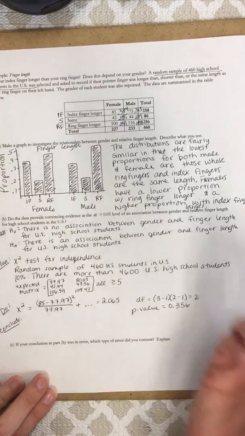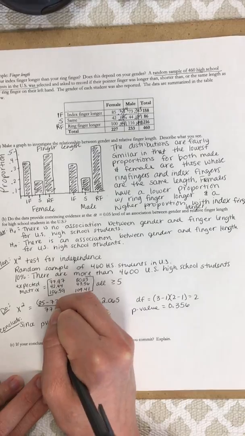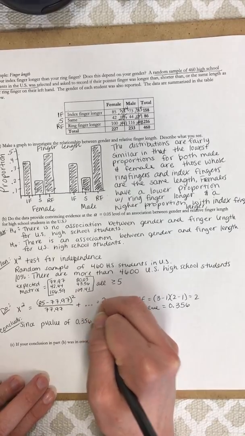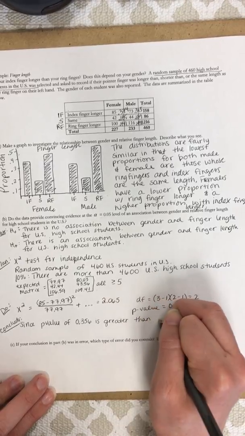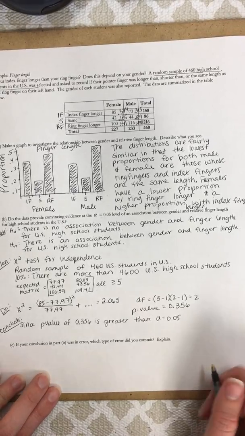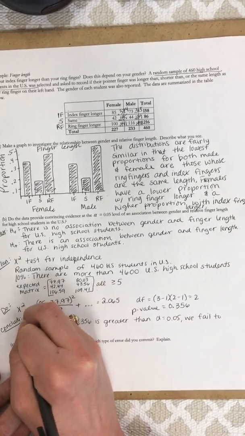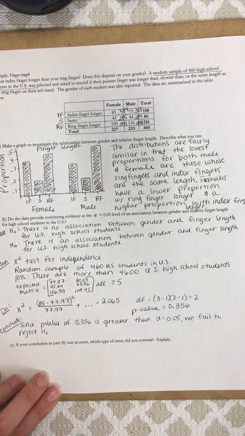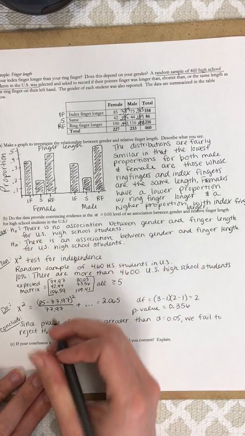We were given an alpha, so we'll use that, but since our p-value of 0.356 is greater than 0.05, we fail to reject. So that means we do not have enough evidence, or we don't have convincing evidence of HA.